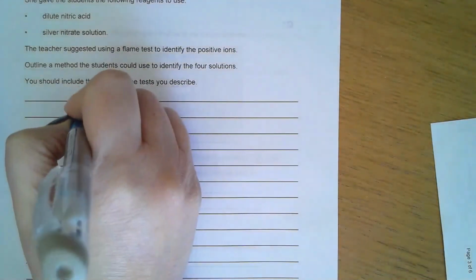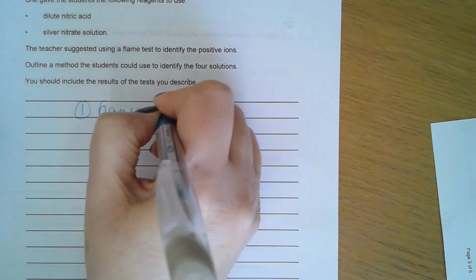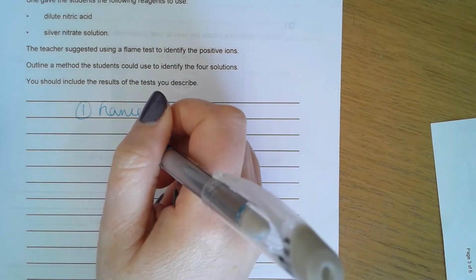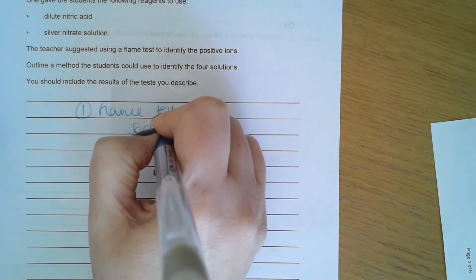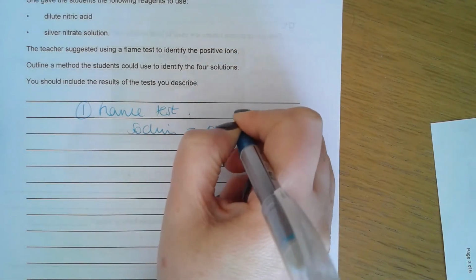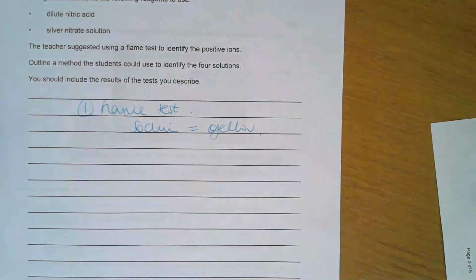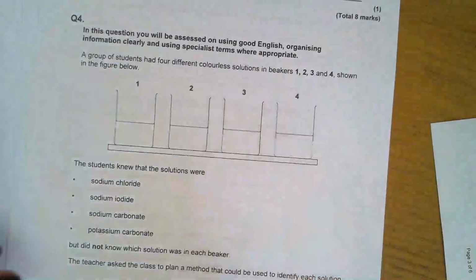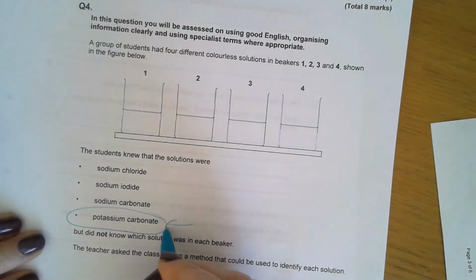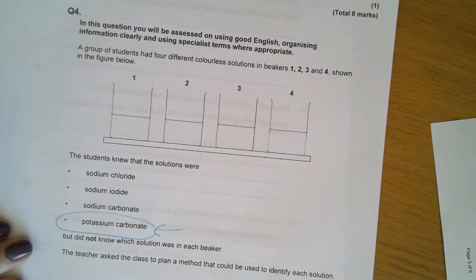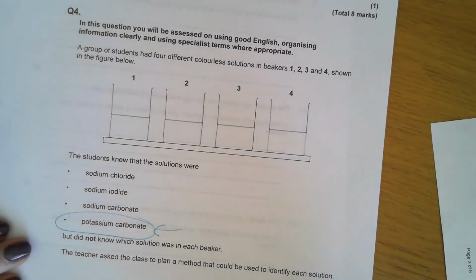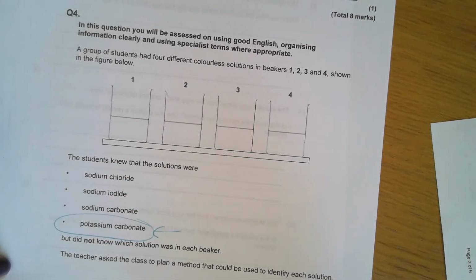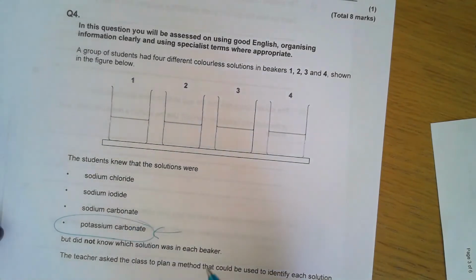So my first thing would be a flame test, and I would point out that sodium is yellow. You could point out that potassium is lilac, but the point there being that it would then instantly tell me that the one that's not yellow is potassium carbonate. So I've found that one out. So now I've got 3 left, which are all sodium compounds, 2 of which are halides and one's a carbonate.